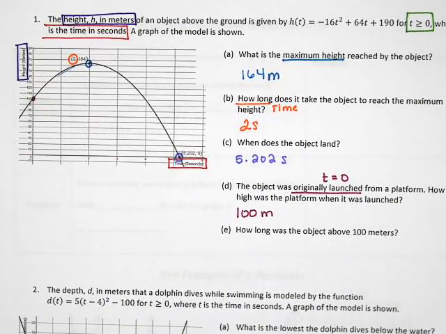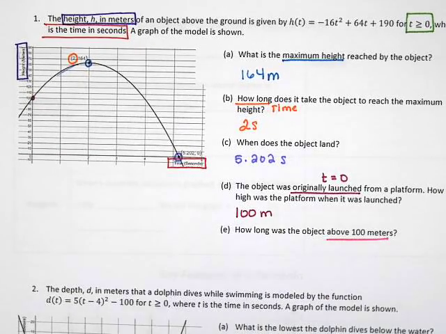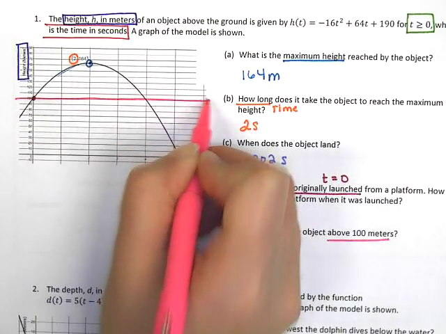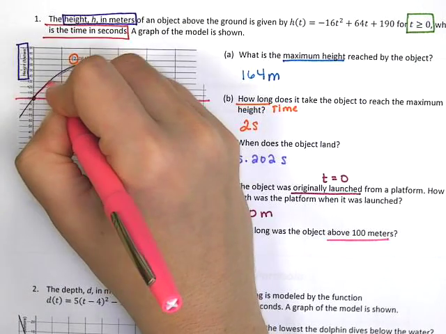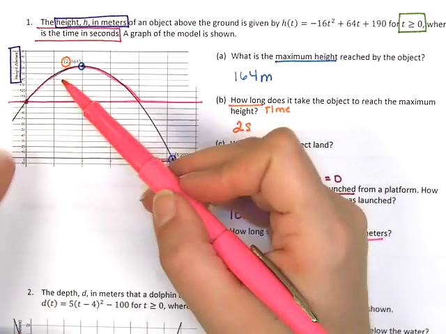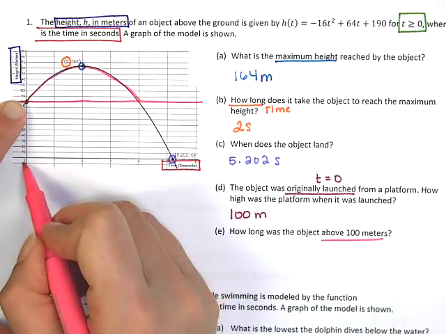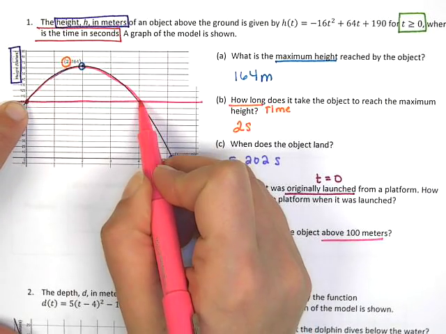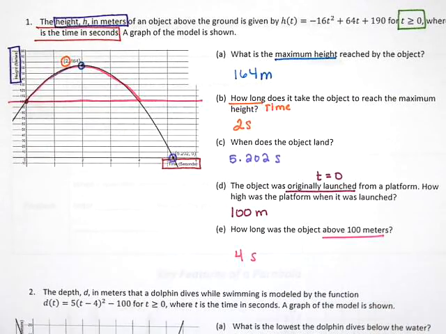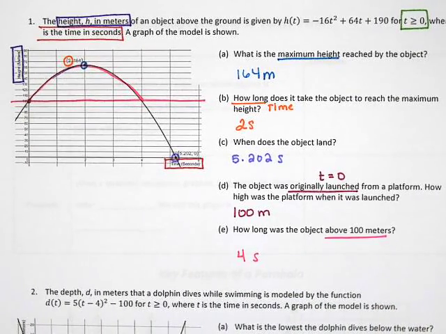And lastly, it says how long was the object above 100 meters? So I have to first figure out which section of this graph is above 100. So here's the 100. Everything above this line is going to be above 100 meters. So this whole section of the graph is above that line. Now, that means I'm above 100 meters from 0 to 4 seconds. From 0 to 4 seconds is a total time of 4 seconds. So I was above 100 meters for 4 seconds of time.